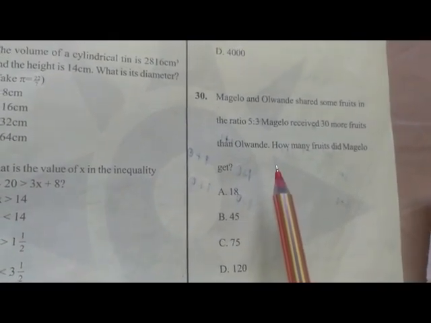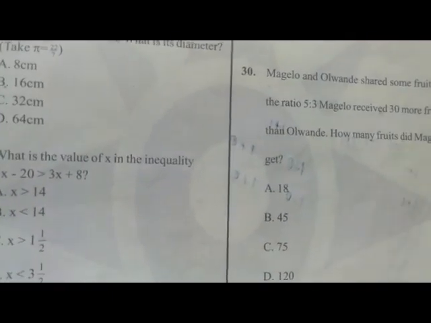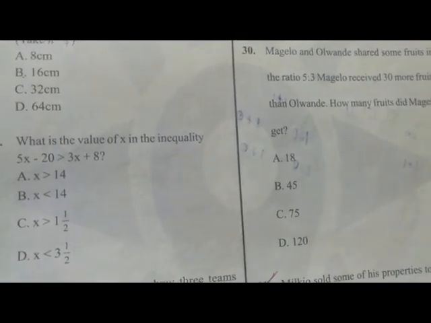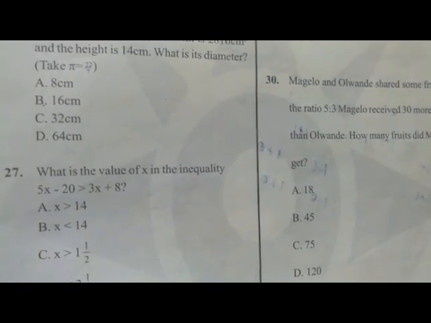Question number 46 is also a ratio question, but it is different from this one.